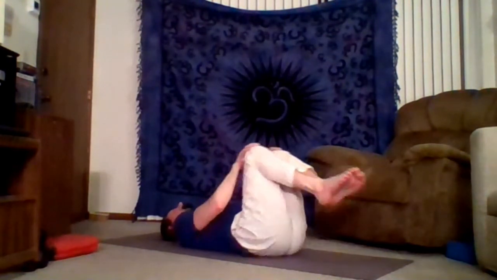And then pressing down to the elbows. Inhale, lift up, tuck the chin. Exhale, coming down. Make circles with the knees. Reversing. Back to center, lifting the forehead towards the knees. Give yourself a nice hug.